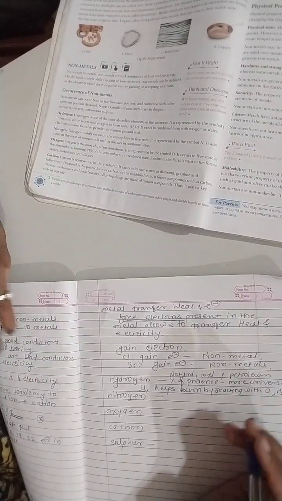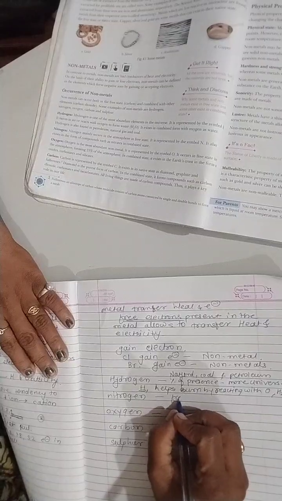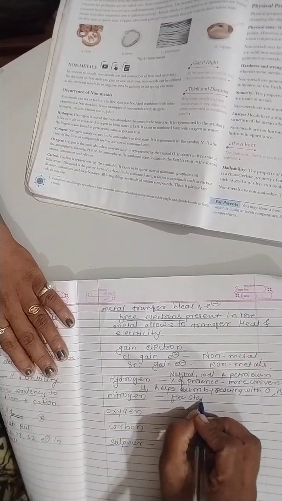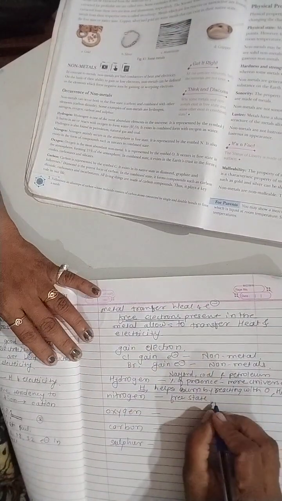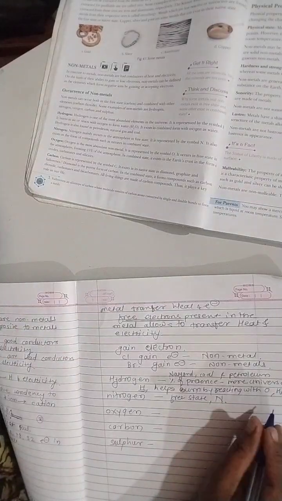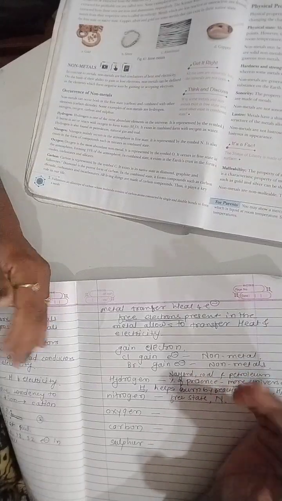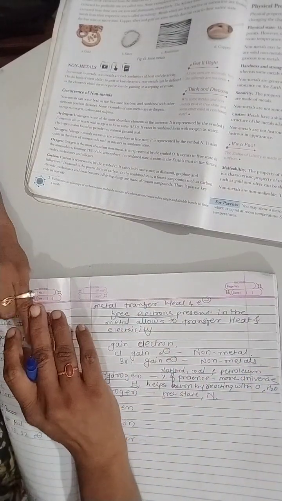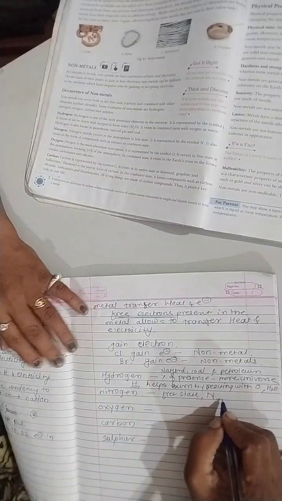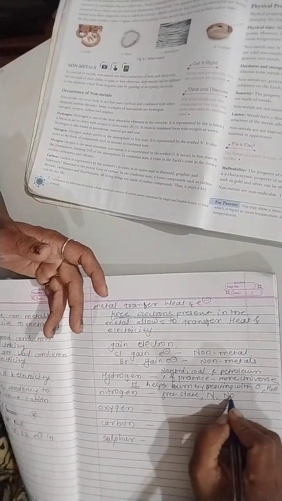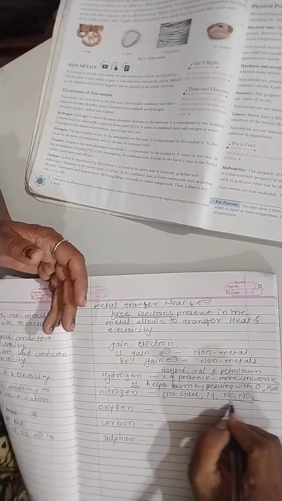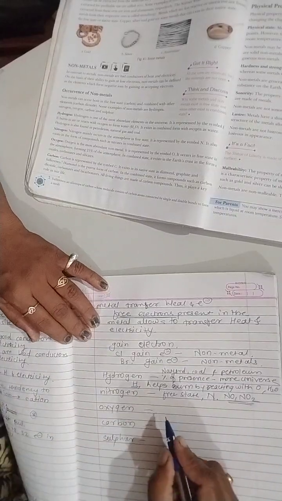Nitrogen is also present in the atmosphere, always in a free state, and is represented by the symbol capital N. It also exists in the form of compounds such as nitrates in the combined state. It is nitrates, NO2, in this form it is present in the atmosphere.